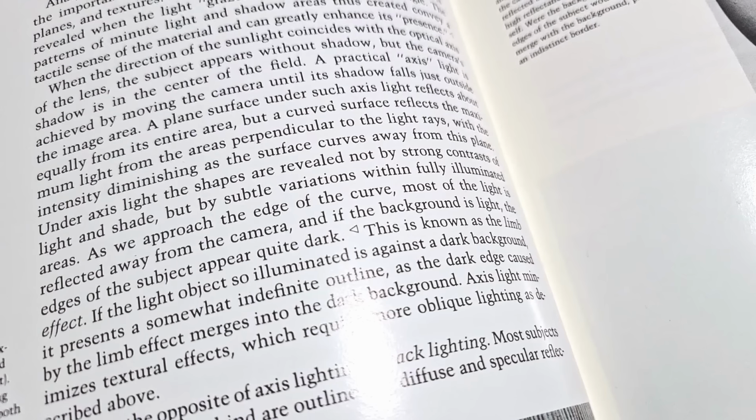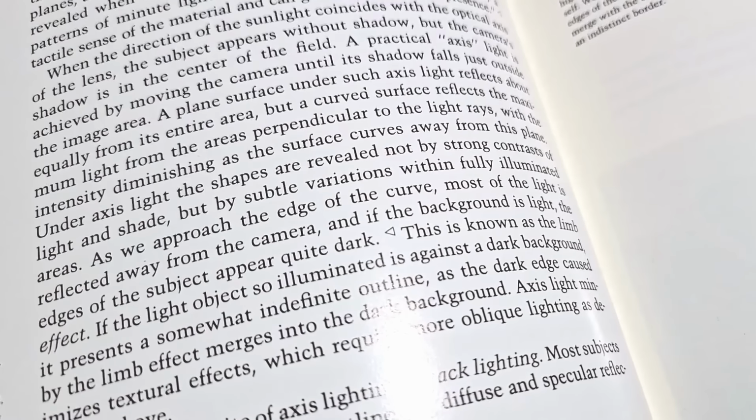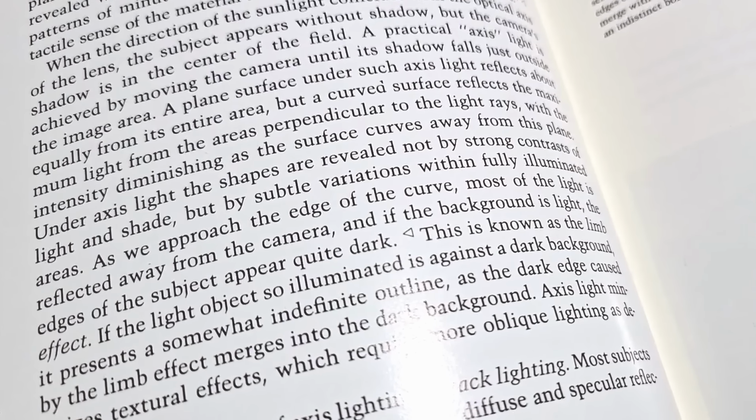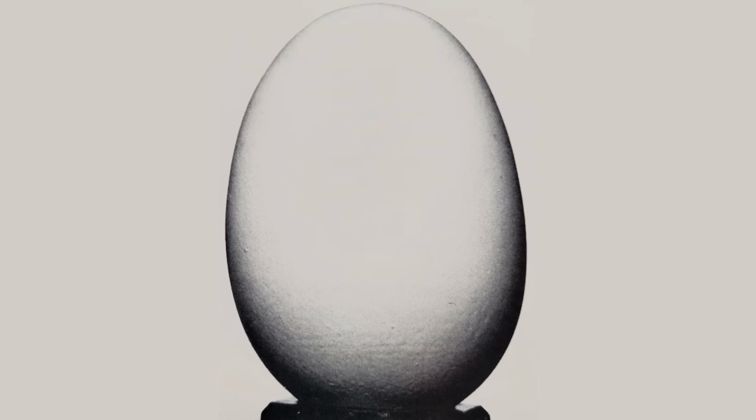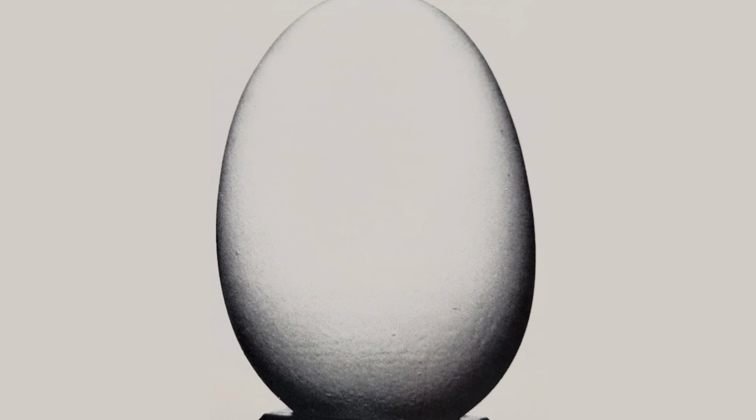And here's how he describes it. He says a curved surface reflects the maximum light from the areas perpendicular to the light rays, with the intensity diminishing as the surface curves away from this plane. As we approach the edge of the curve, most of the light is reflected away from the camera, and if the background is light, the edges of the subject appear quite dark.